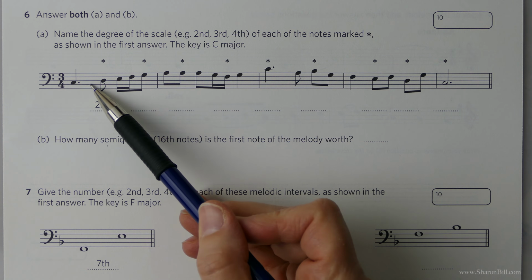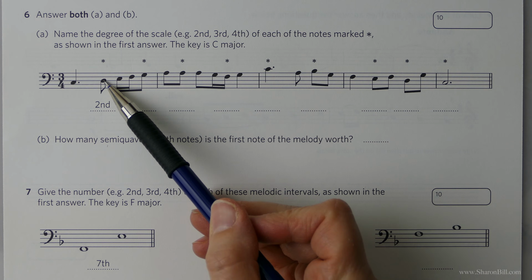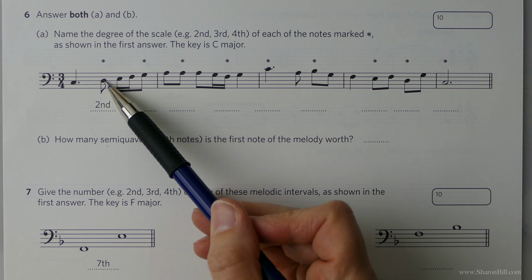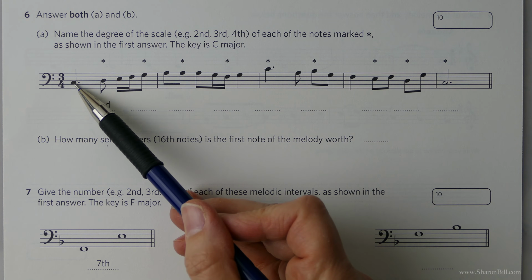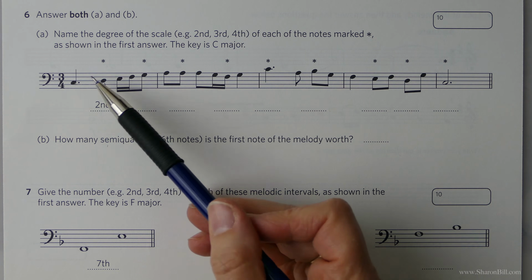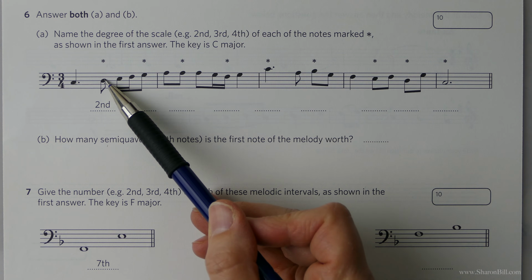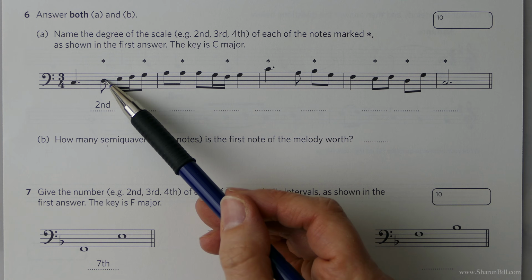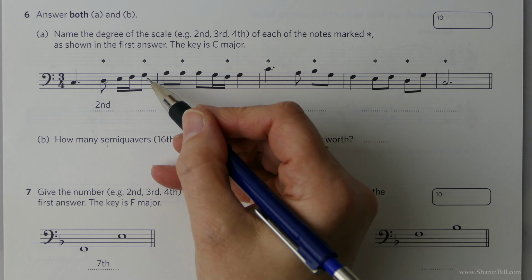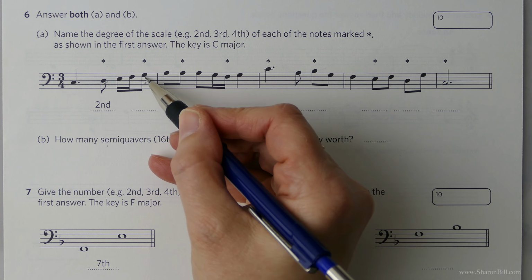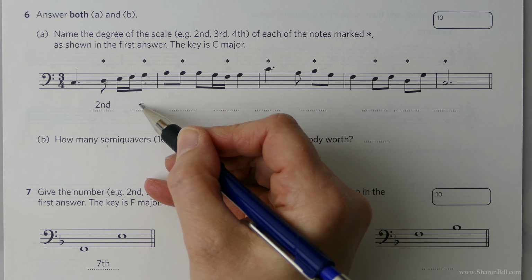If that is 1, the next note is 2. The only way you can go wrong is if you forget to count the bottom given tonic C as 1 and just count upwards straight away. So remember to count the given note C, your lowest note, as 1, and count up from that. There we can see that D is a second. Let's move on to this next one. C, 1, 2, 3, 4, 5, that's a fifth.